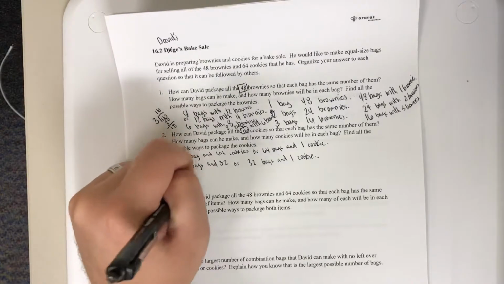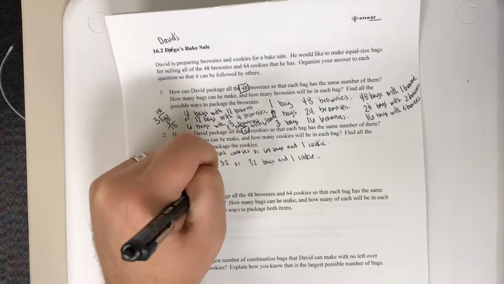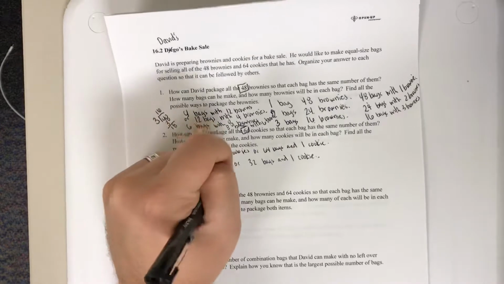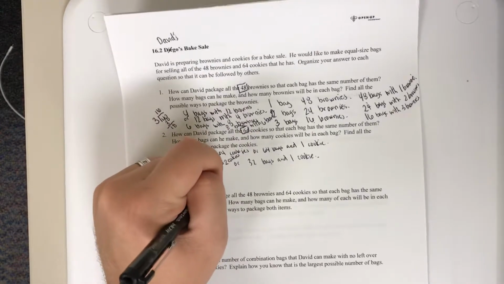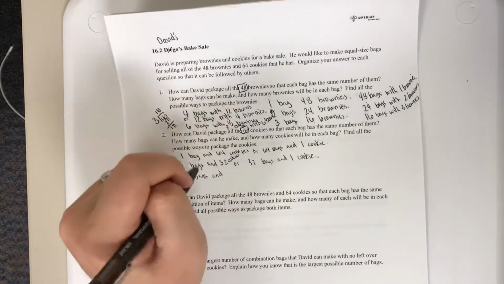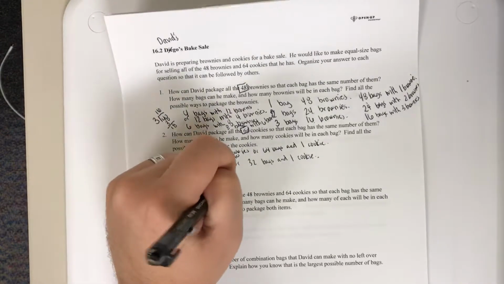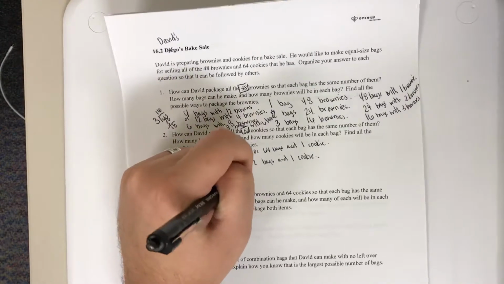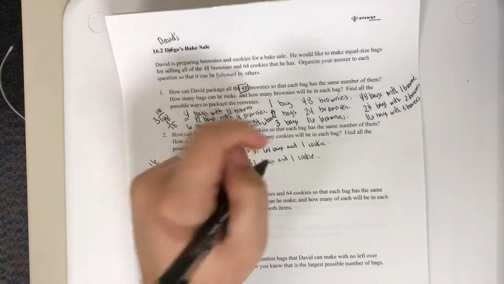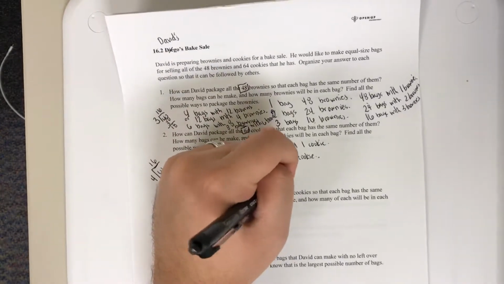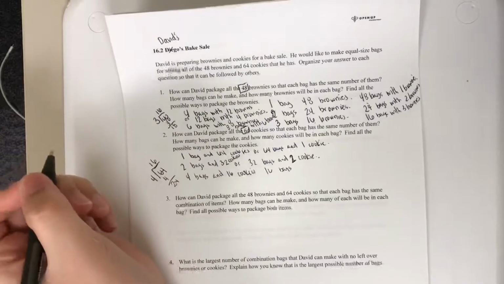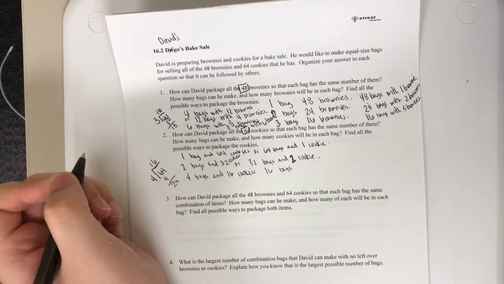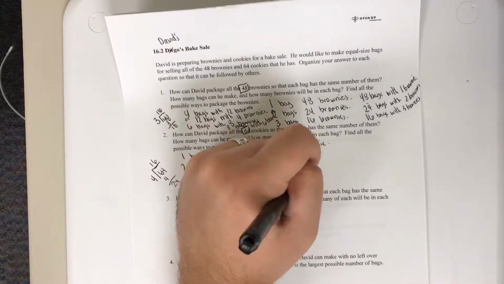So I can have 4 bags and 16 cookies, or 16 bags. Oh, that's actually supposed to be 2 cookies. 4 bags and 16 cookies, or 16 bags and 4 cookies.